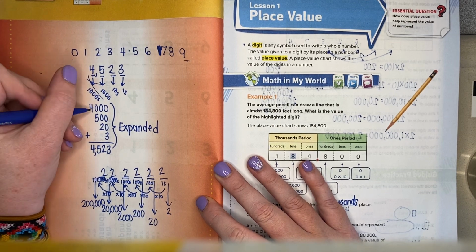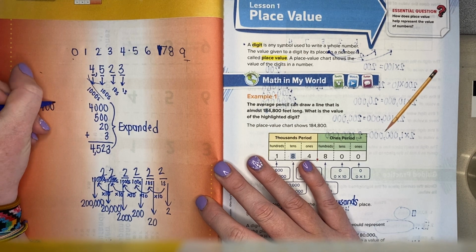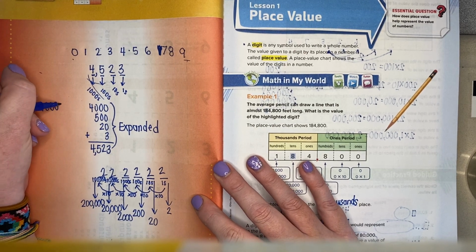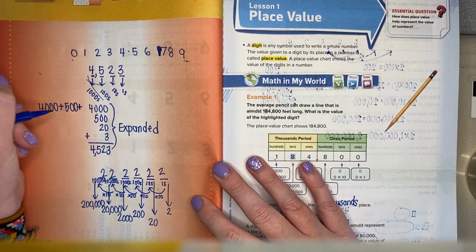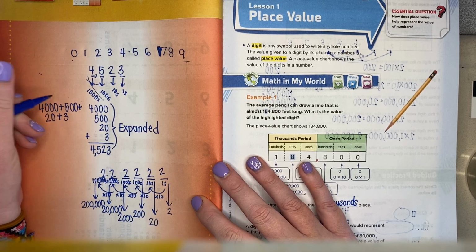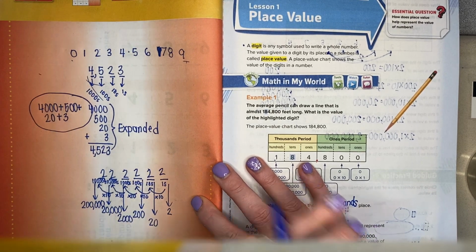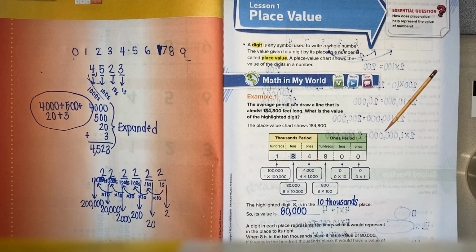So I'm going to take the expanded numbers, which was 4,000, and then I'm just going to add them up. Plus 500 plus 20 plus 3. Writing those numbers out as an addition problem makes it expanded form.